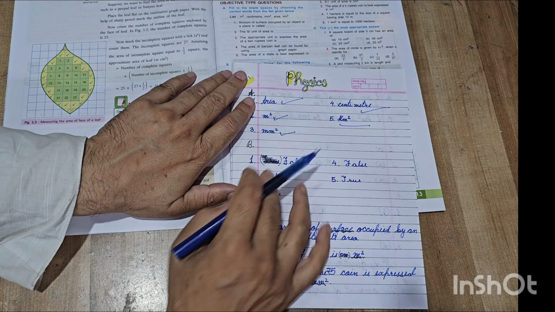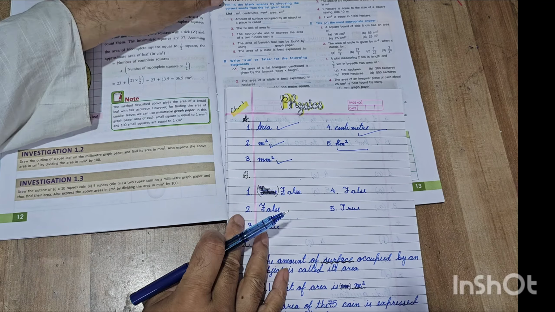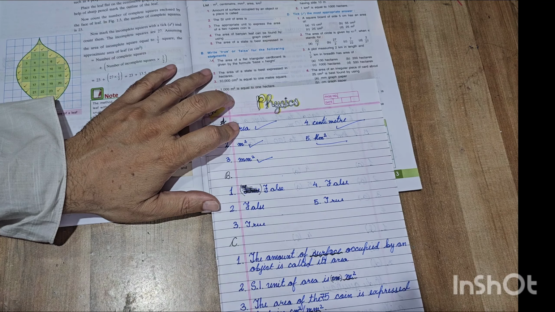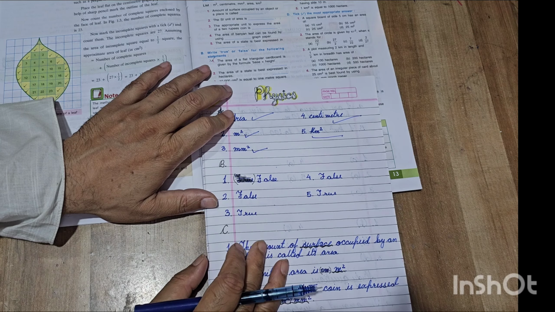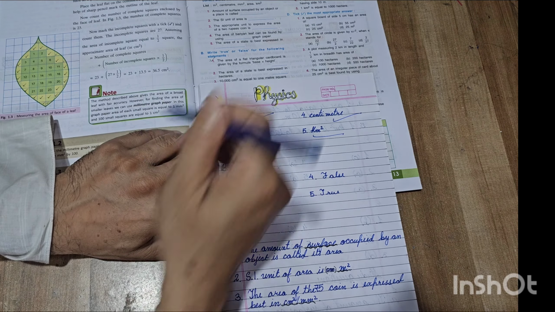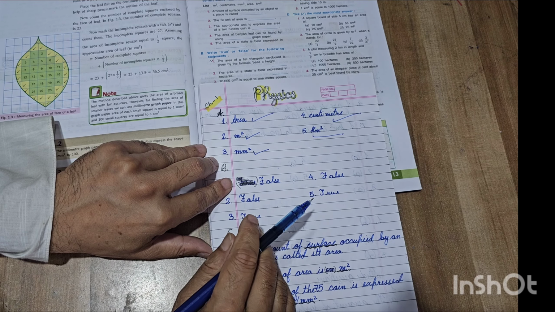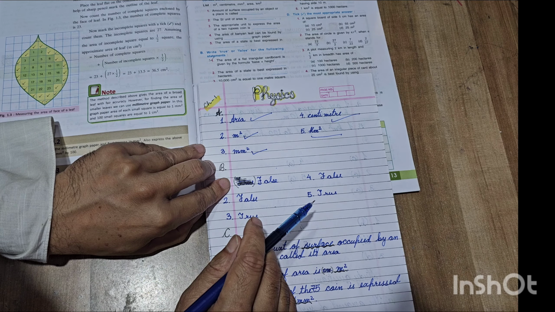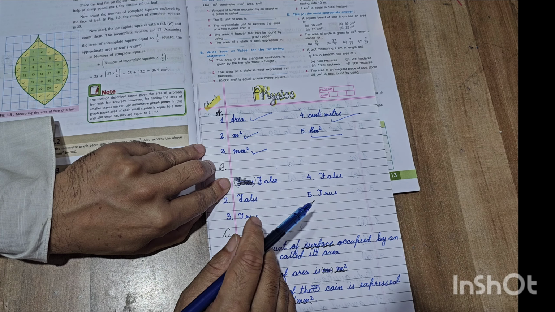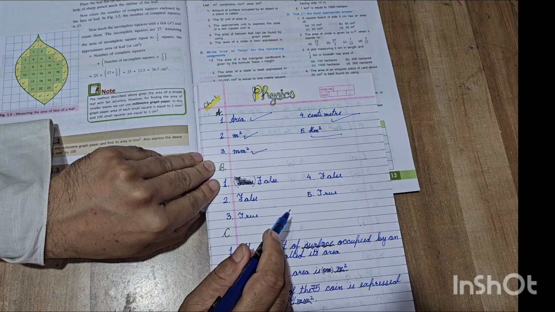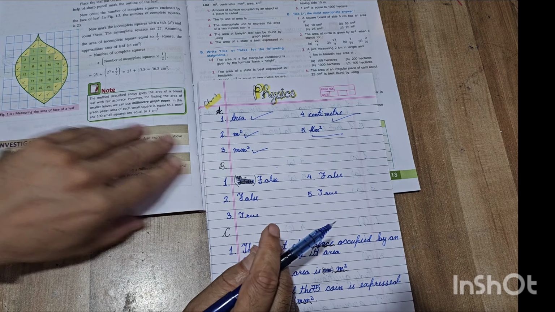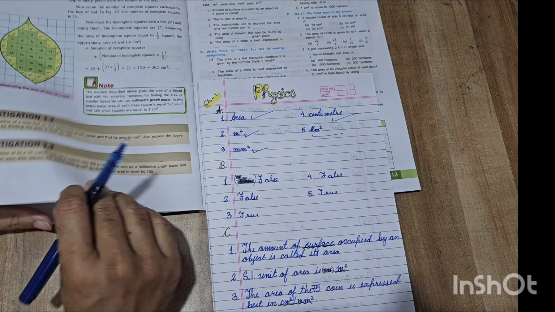Okay, everything is correct. Now, write true or false for the following statements. The area of a flat triangular cardboard is given by the formula base into height. False. What should it be? Base into altitude also. Yes, that is rectangular area.